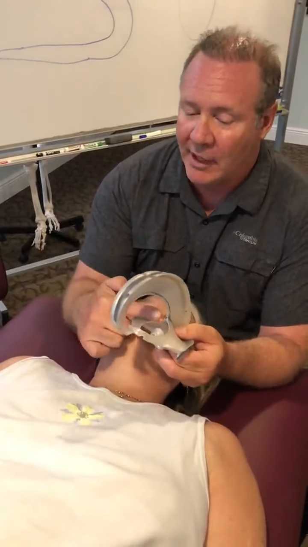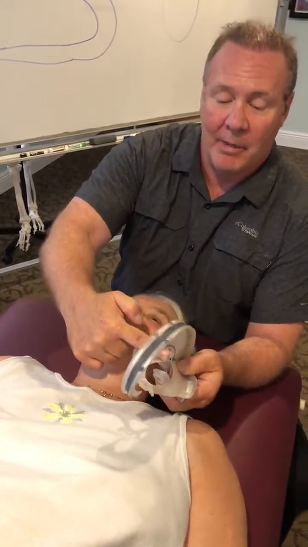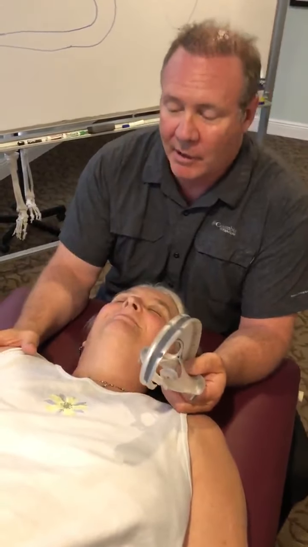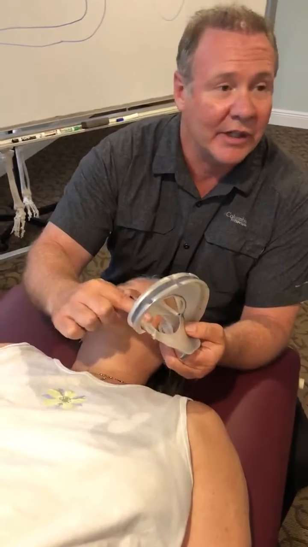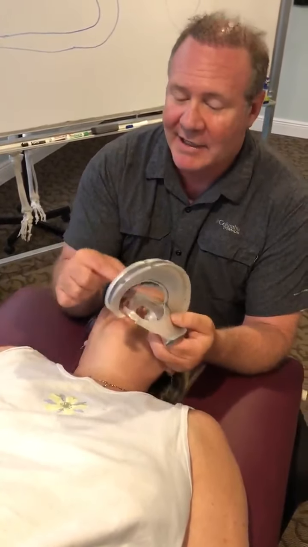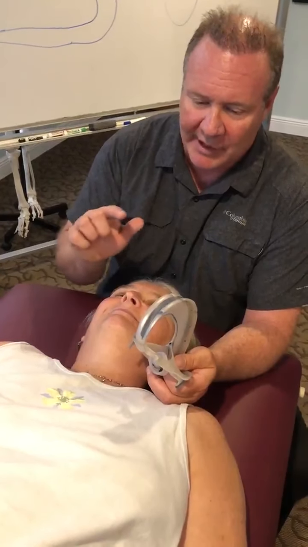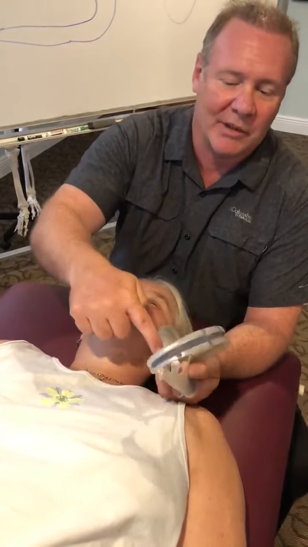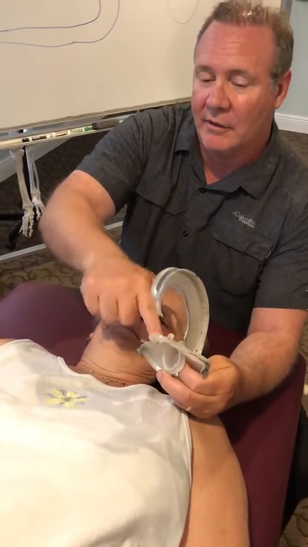I could put a line like this and ask, is it behind this line? No. Is it in front of this line? Yes. So I'm dealing with tension here in the front. Anything further? Yes. So it wants me to be even more specific. It's not all of this, it's a certain portion. I'll do a scan, and I can see it's right there precisely. That's where the problem is.